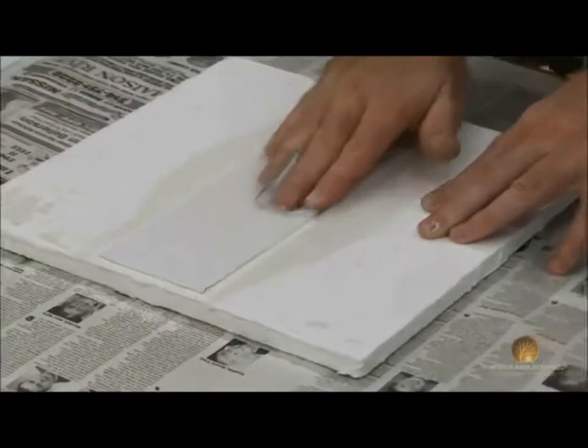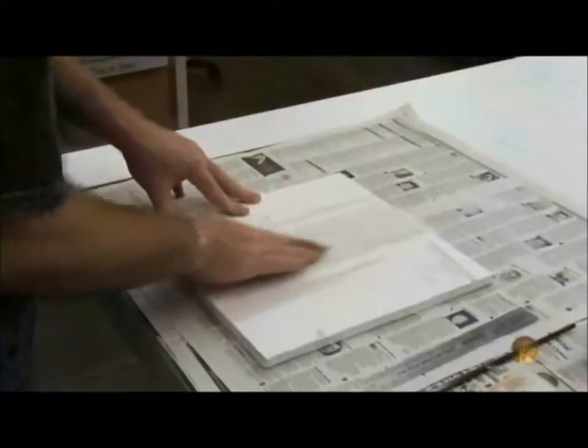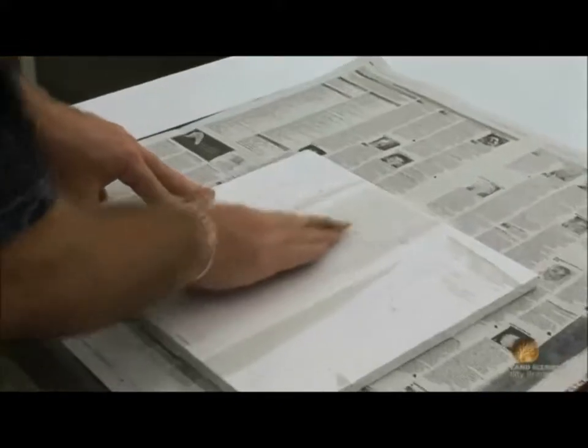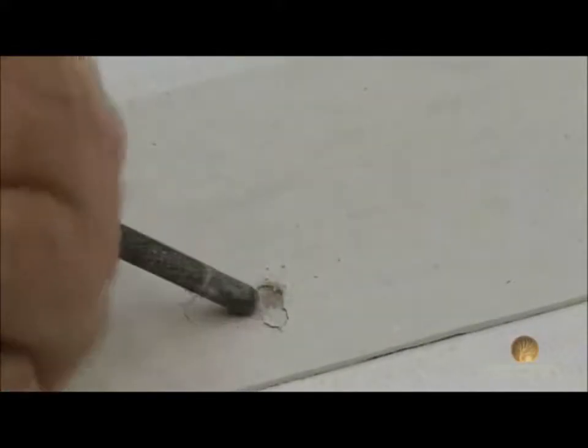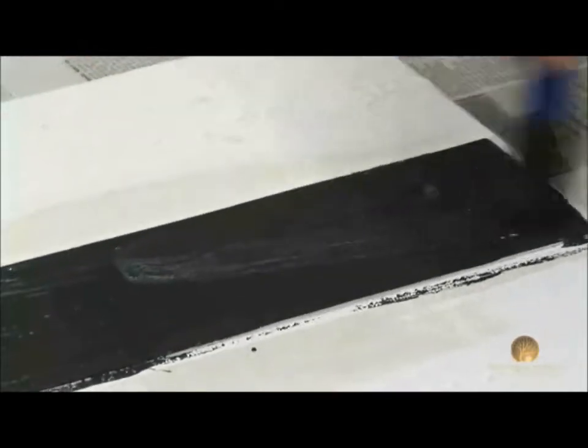Once the Smooth It has dried, it needs to be sanded. Use a 220 grit sandpaper to sand to a smooth finish. This is also a great time to add any imperfections to your road, like potholes or cracks. Once your road is sanded and smooth, paint on Woodland Scenics asphalt top coat.